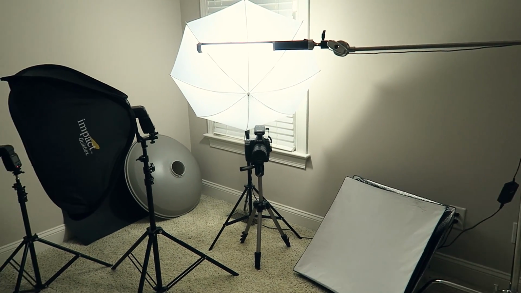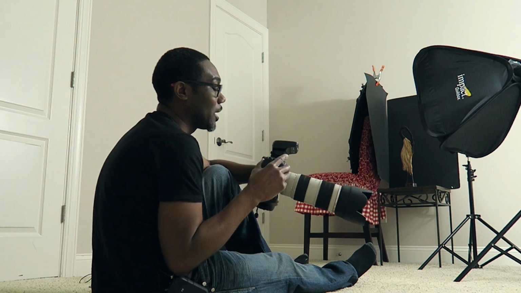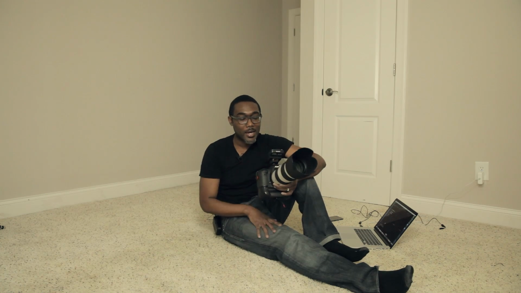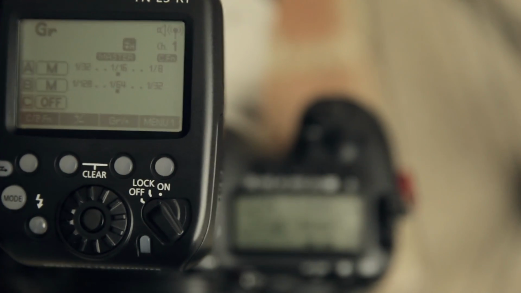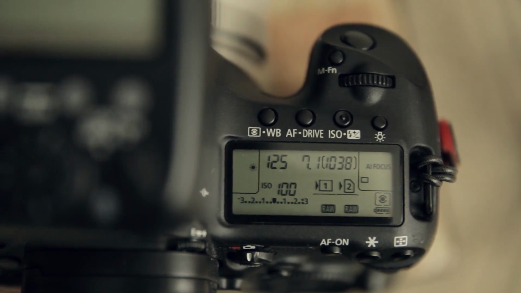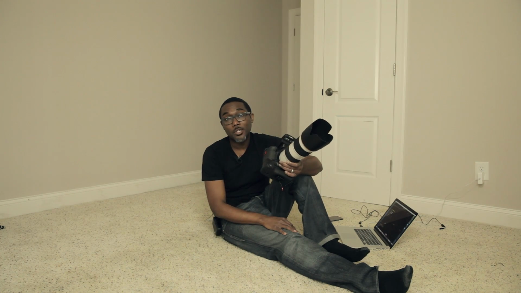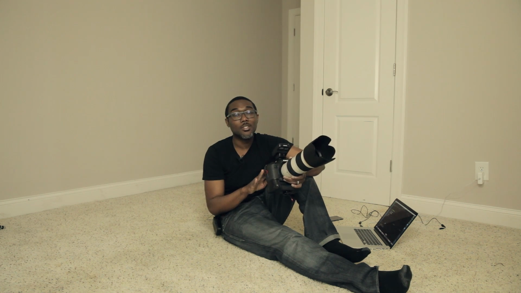Okay, so I do have some lights in this room right now, and those lights are basically lighting me. So what I need to do is make sure that I eliminate those lights by utilizing the settings on my camera. So right now, as far as settings are concerned, my shutter speed is at 1/25 of a second, my ISO is 100 and my f-stop is 7.1. Okay, so I'm going to take a test shot really quick here and just see if these settings eliminate the light in this room.